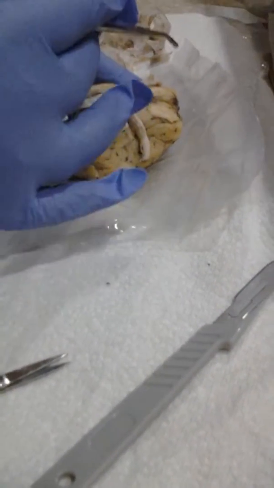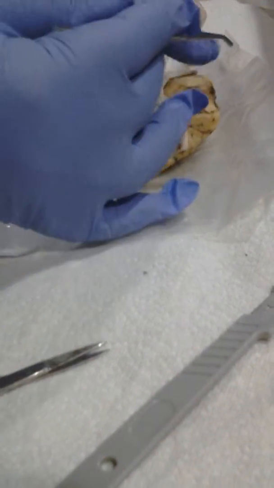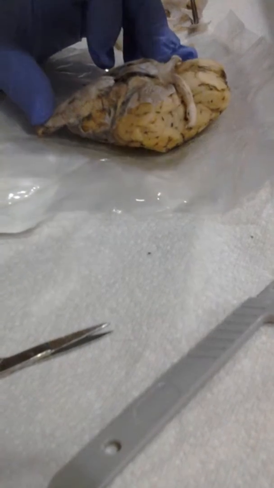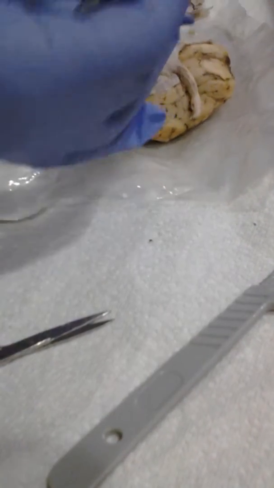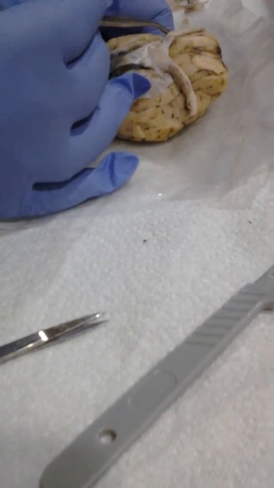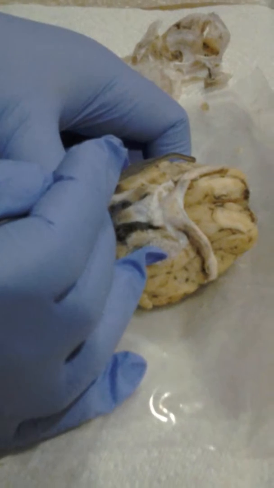Okay, here we have the frontal lobe up here. Then just below it is the olfactory bulb, the synapse point of cranial nerve 1.